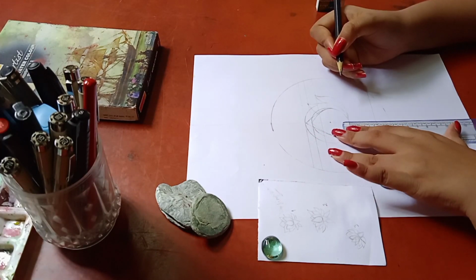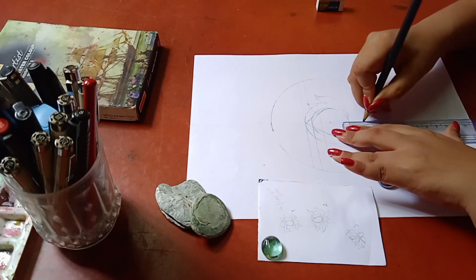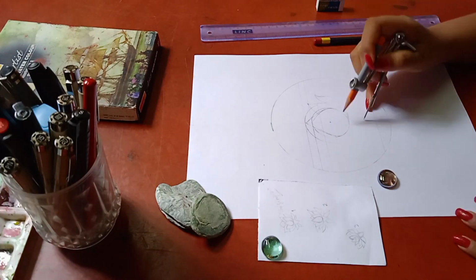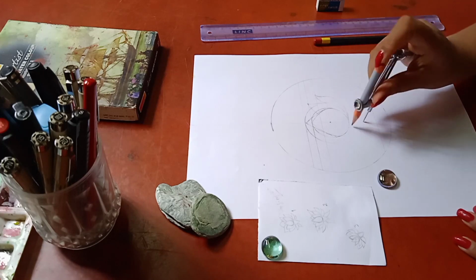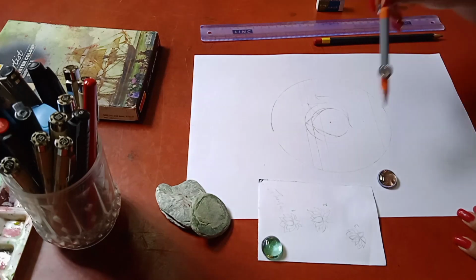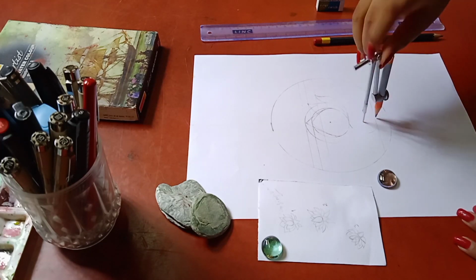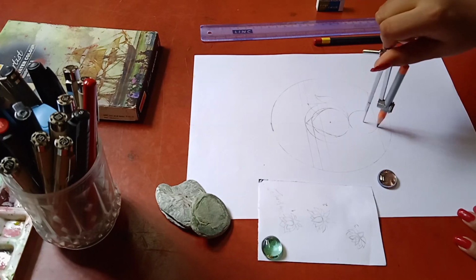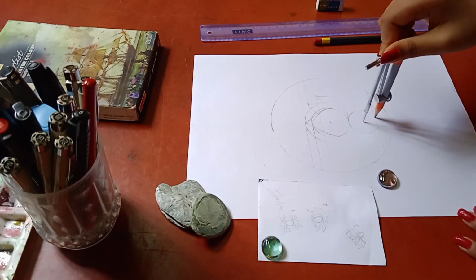I'm measuring the line so that I can get a midpoint, almost midpoint about it, so that I can draw a circle here which is going to guide me to make the lower middle petal. And I am having some struggle with my compass here. I think I can make it. Yeah, I can make it.